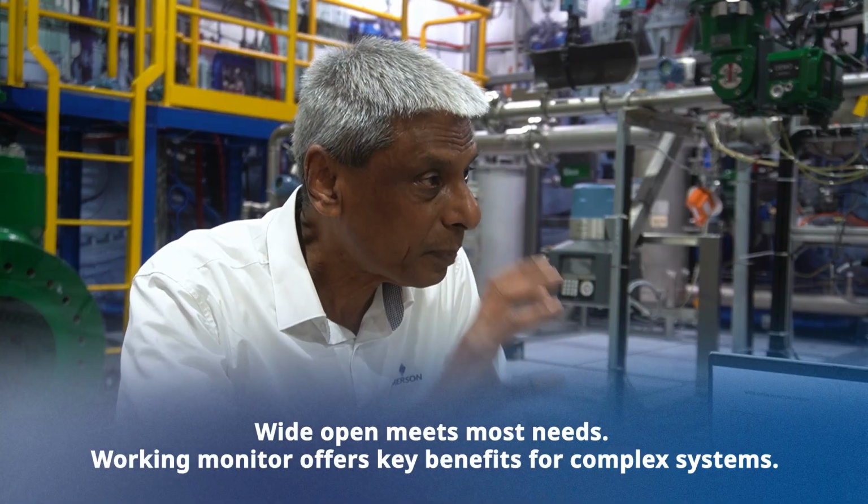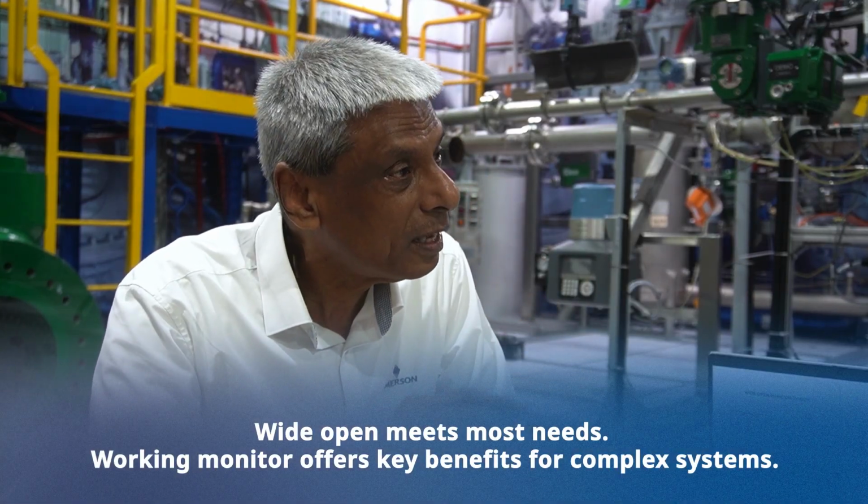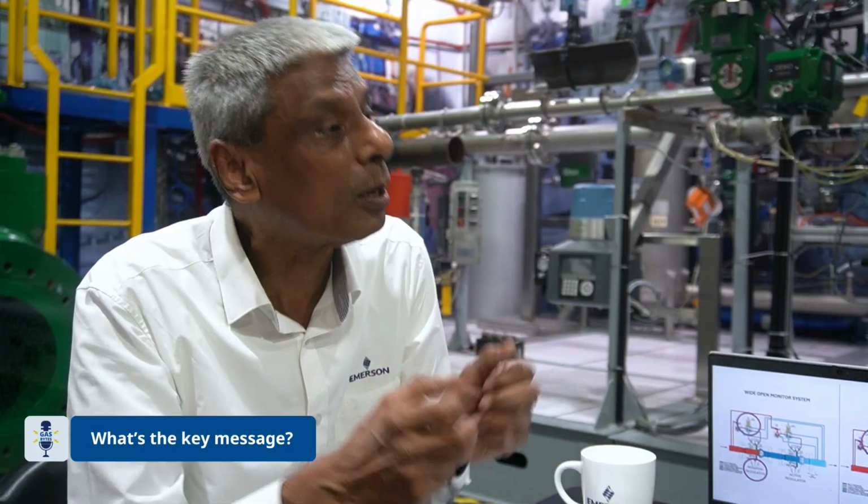Specifically, if the inlet pressure to that system is going to be highly fluctuating, like the example I gave, they had better opt for the working monitoring system. Although it has some extra components, that's the right solution that will give them peace of mind.